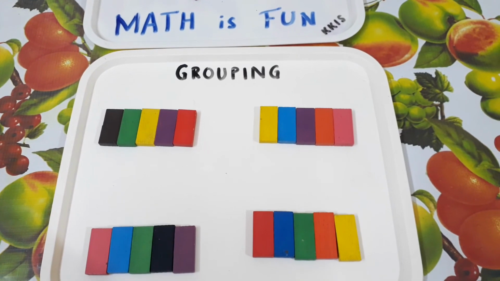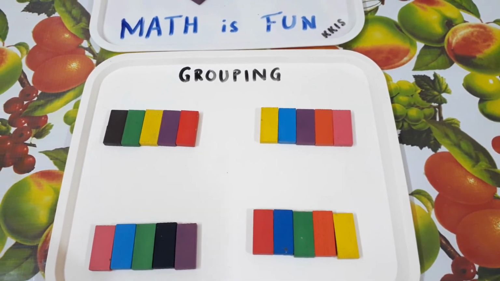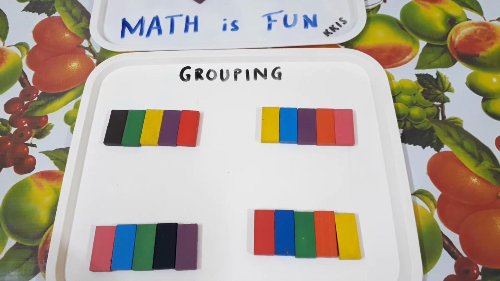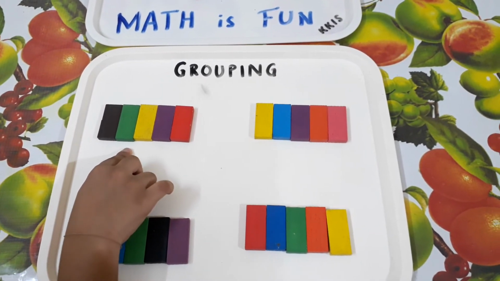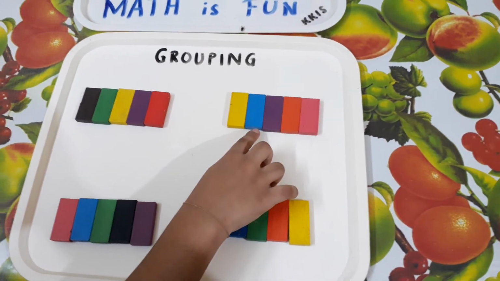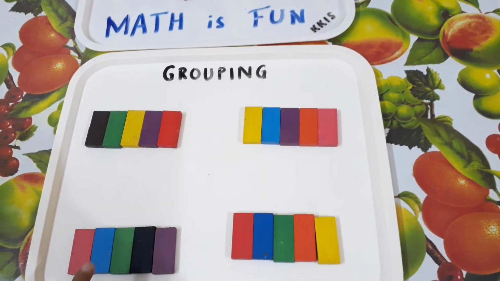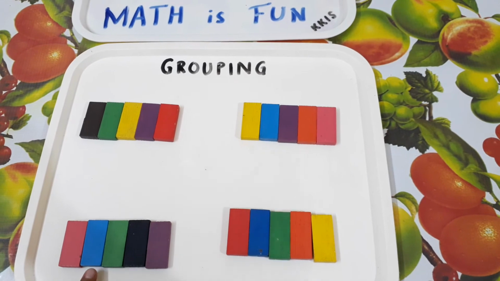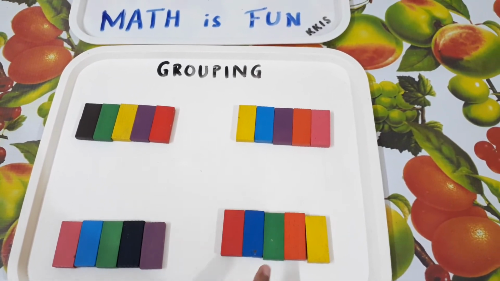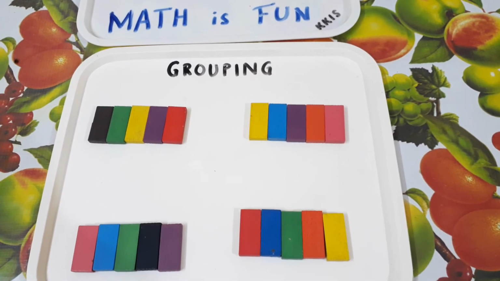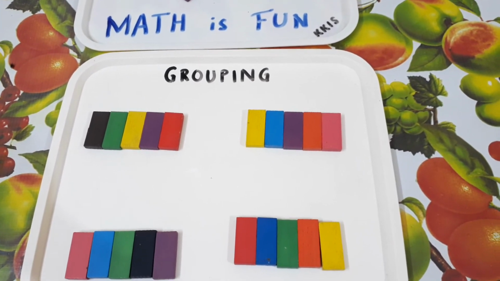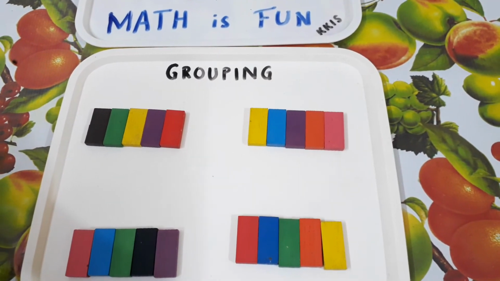Now here's a test. How many groups of 5 are these? Count aloud and show us. 1 group of 5, 2 groups of 5, 3 groups of 5, 4 groups of 5. Splendid! We have 4 groups of 5.